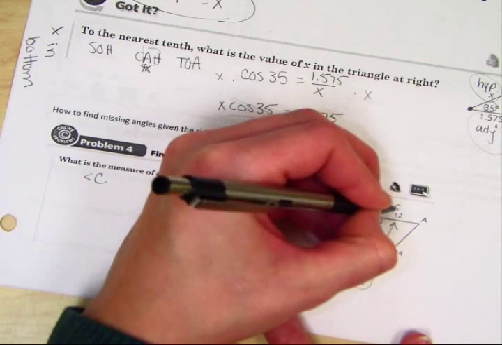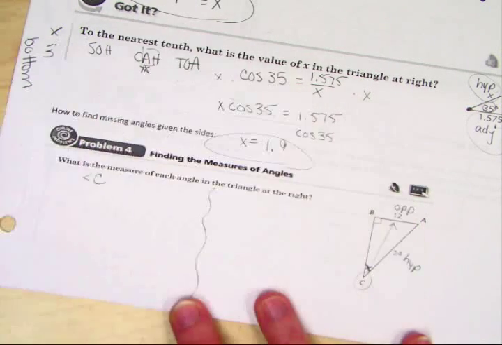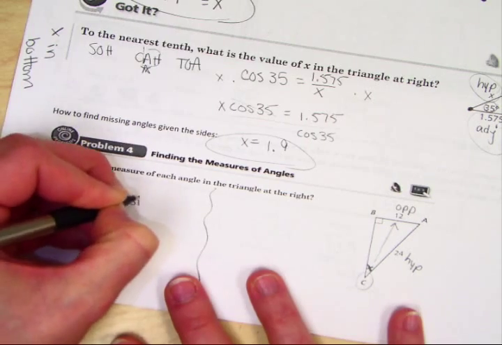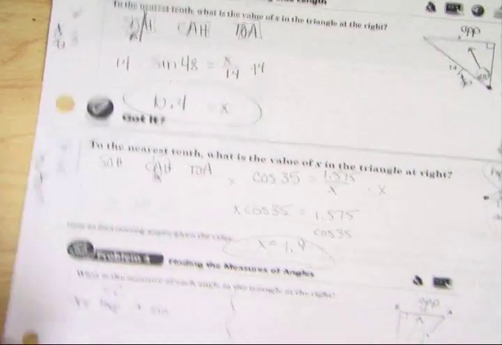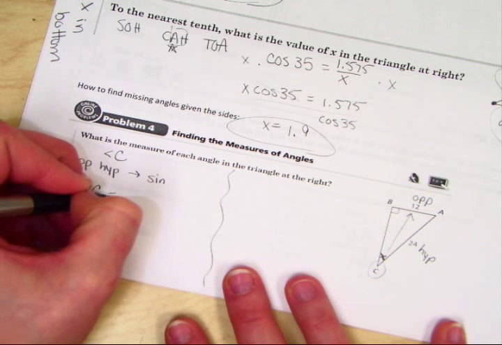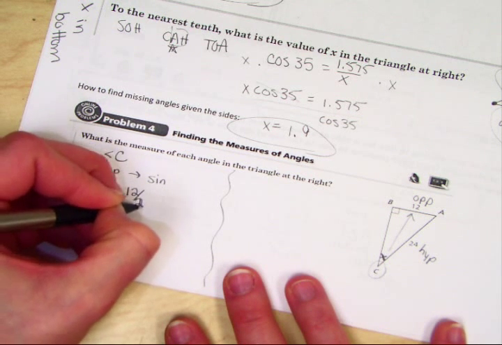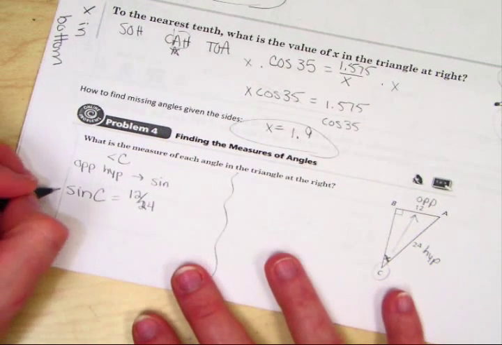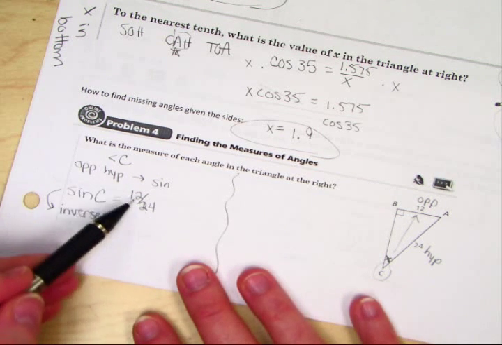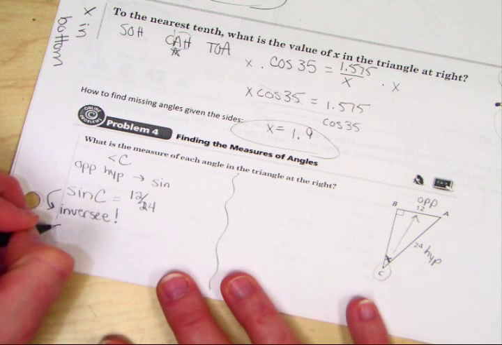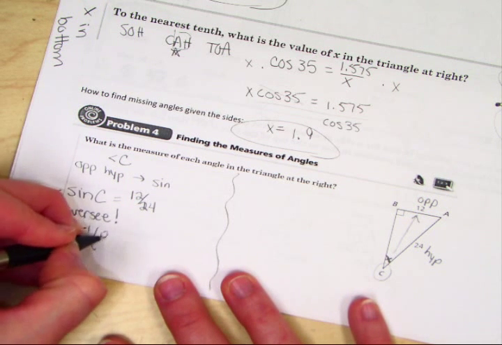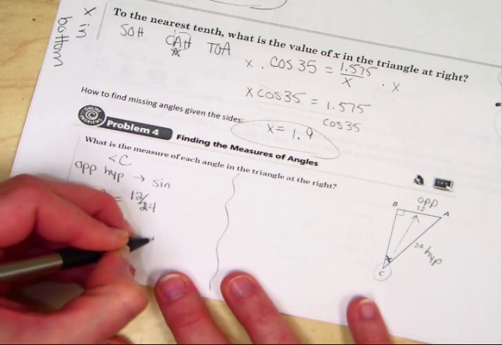I have the opposite and I have the hypotenuse. Since I have the opposite and the hypotenuse, I'm going to use sine. Because see how it's opposite and the hypotenuse. So I do the sine of C equals the opposite 12 over the hypotenuse of 24. Now what you have to do here is use what we call the inverse. By the way, you can make that 1/2 if you want. Watch what I'm going to type in my calculator. I do the inverse of sine, using a -1 to indicate that, of 12 over 24, and I set that equal to angle C.